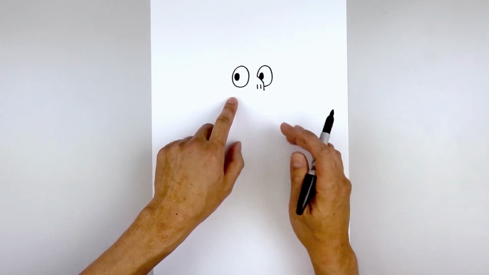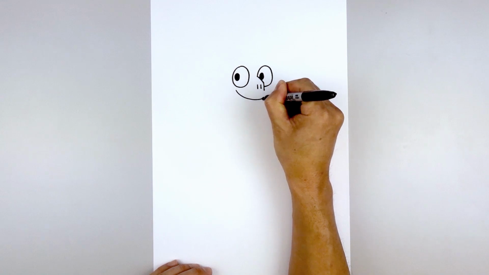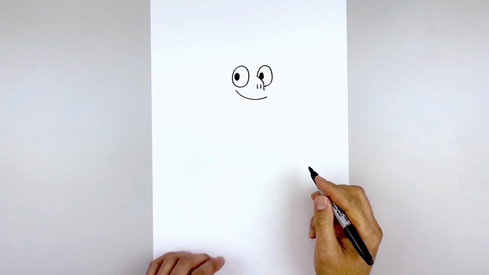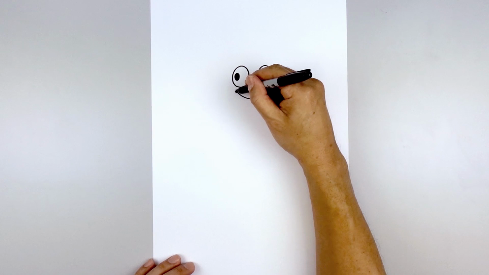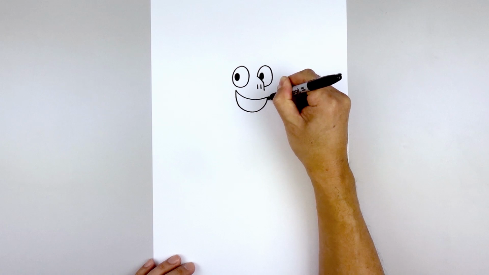Now we're going to move down and draw in the mouth. Underneath the left eye, we start by curving down, and then out towards the right side. Let's go back to the left and draw on the bottom of the mouth. We're going to curve down lower and then pull that up on the right side.